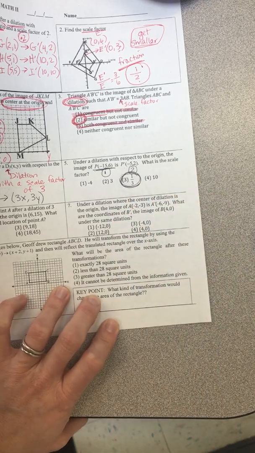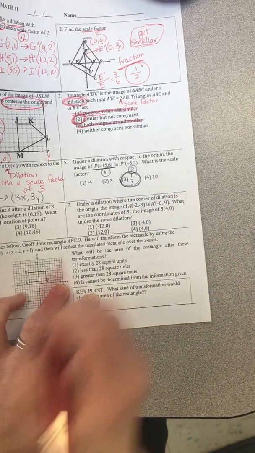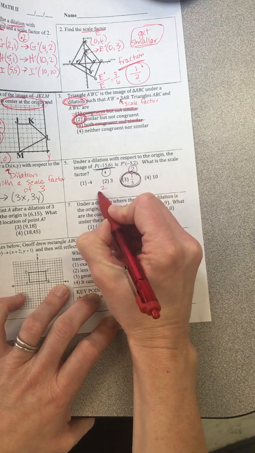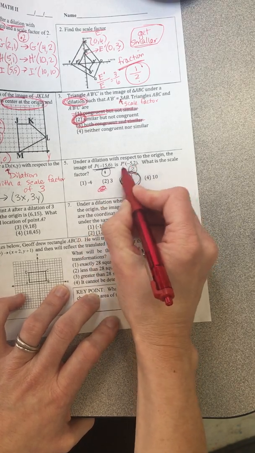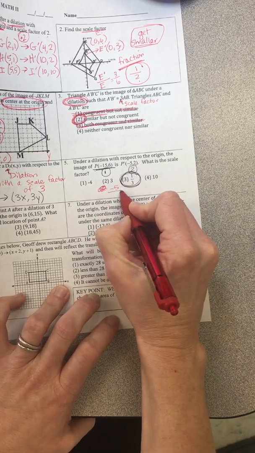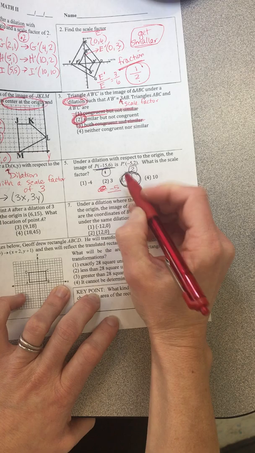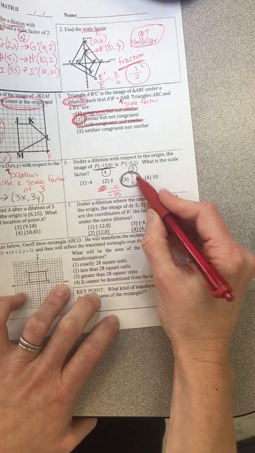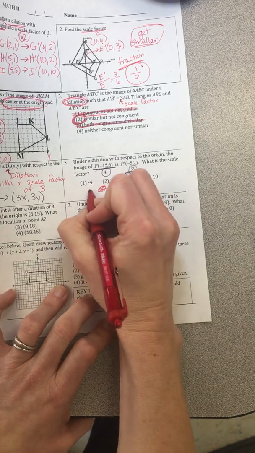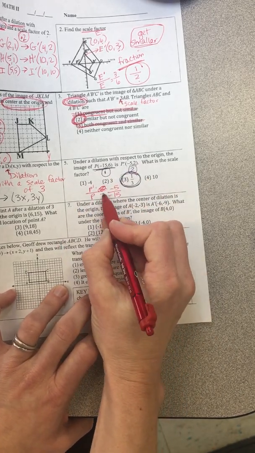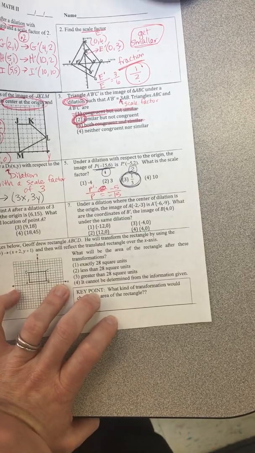Let's talk about if they would have had more than one answer that was a fraction. You can take the x or the y coordinate, so let me do the x coordinate. You take negative 5, divided by the x coordinate of this one. Negative 5 divided by negative 15 is 1/3. So that's where you would get that from. So you would do your P' on top divided by your P if you needed help finding that out.